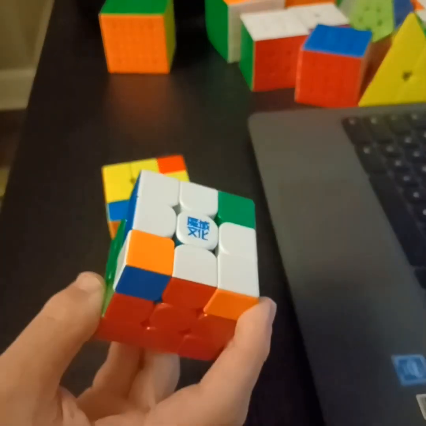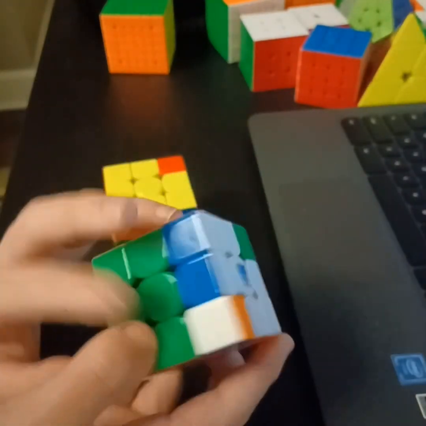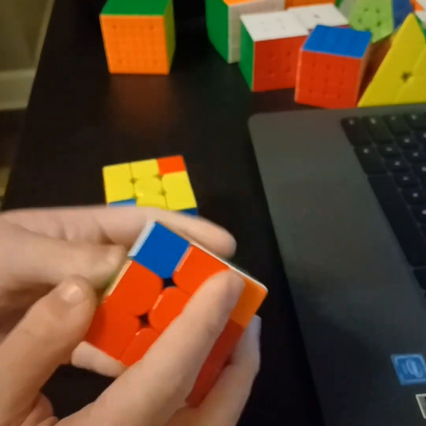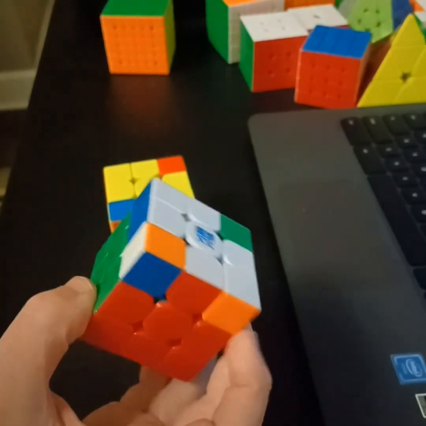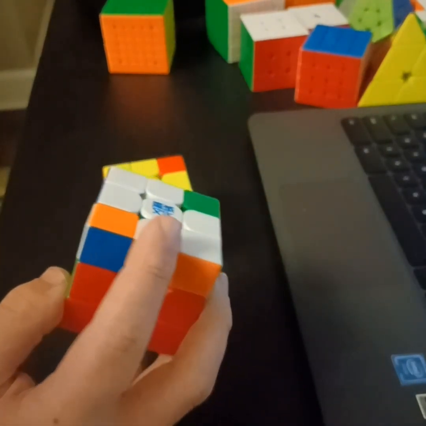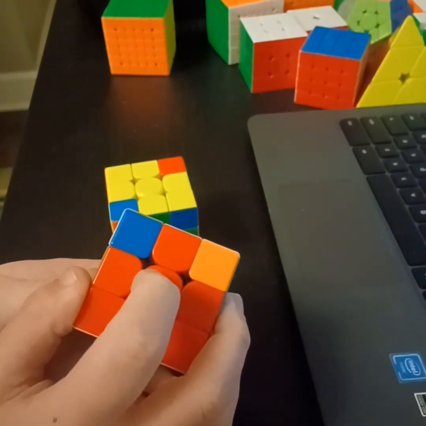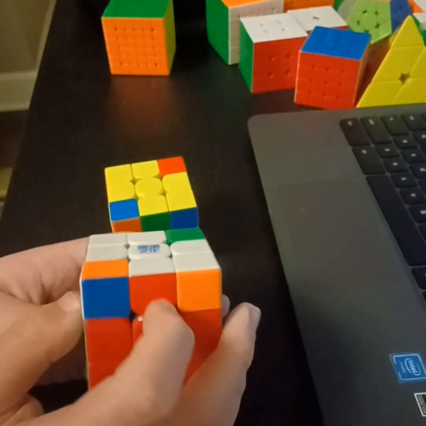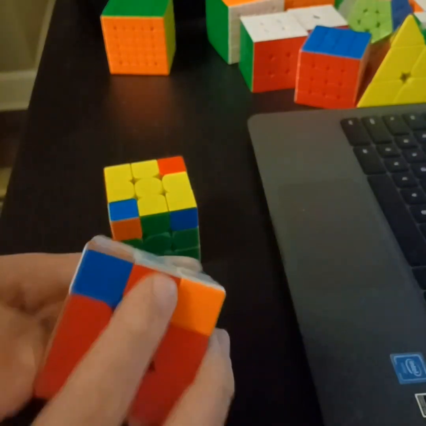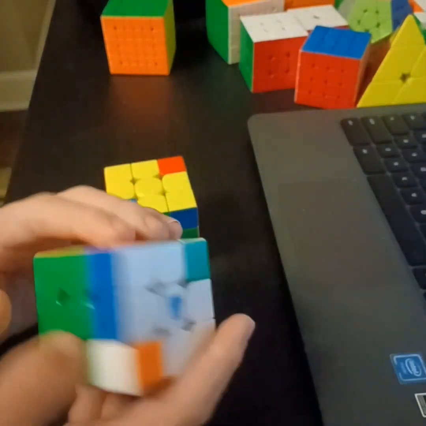So the first case looks like this, where you have the block right here and the opposite block right here. And for these next 4 cases, we're going to be recognizing this edge sticker right here. So right now it's solved when we do the alg. And here's how the alg goes.